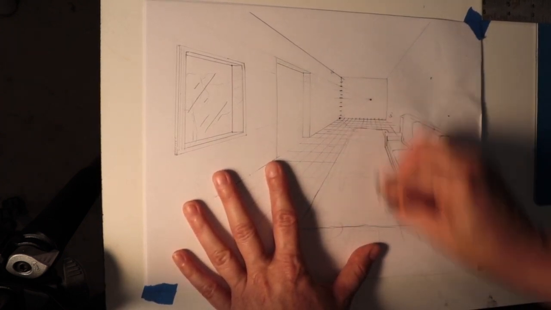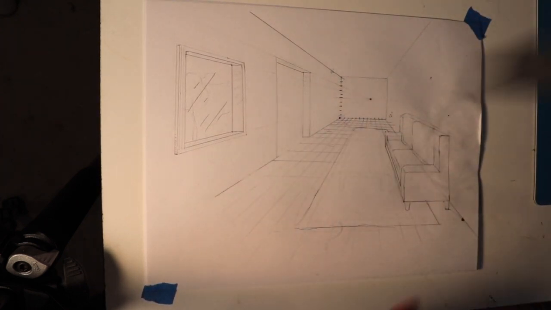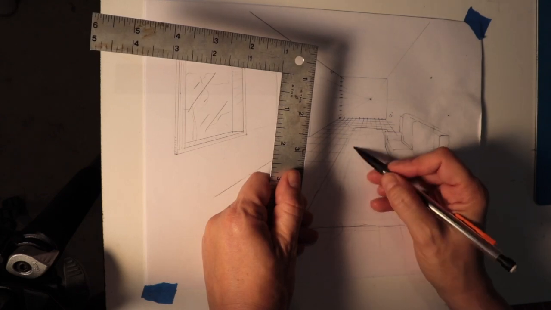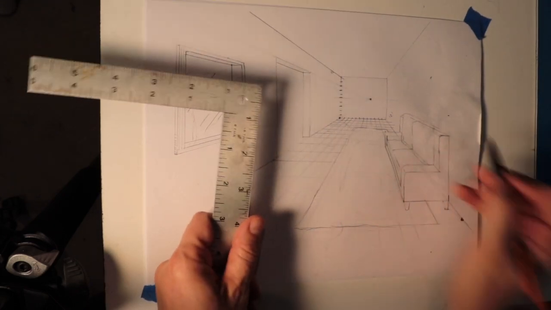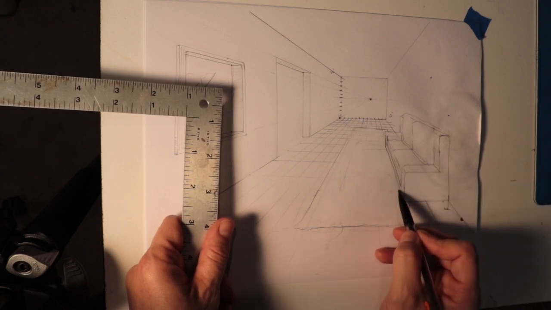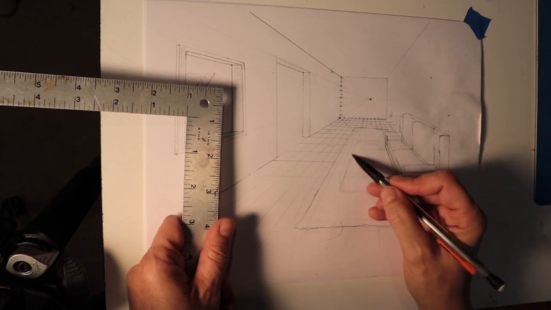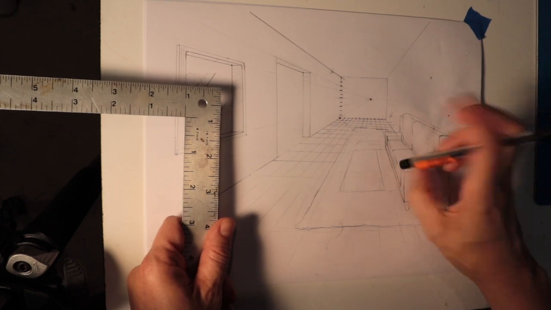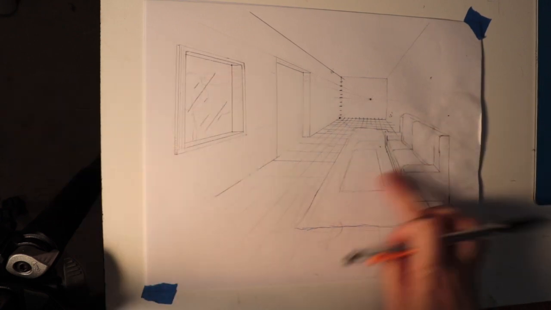But let's say that I want to put a coffee table here. So again, I'm just going to kind of outline where I want it to go. If you want it centered on the sofa, you're just going to come out kind of like this and be like, okay, that's centered. I want it to be kind of here. And then you build off of that so that way it's centered on that.